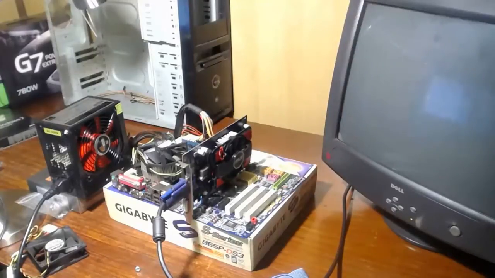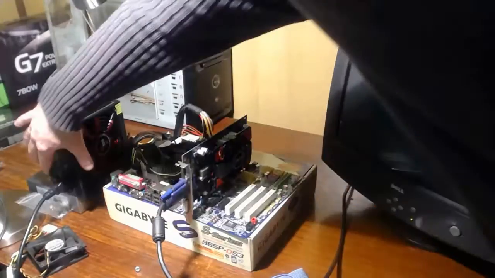The system won't turn on if there's bad RAM in the system. So we'll turn on the switch now and see does it power up the board and these components.